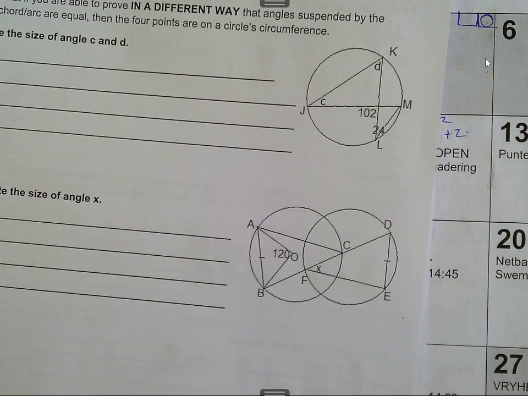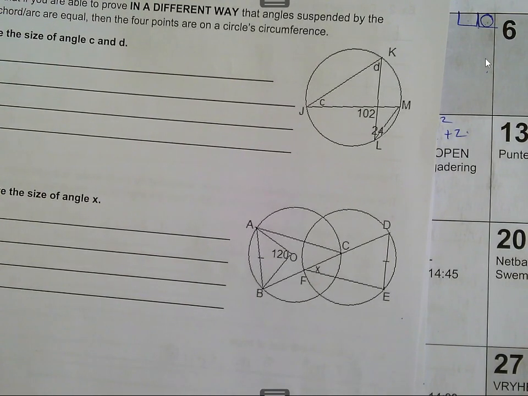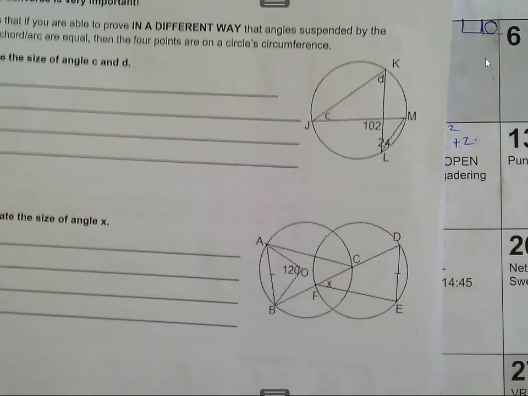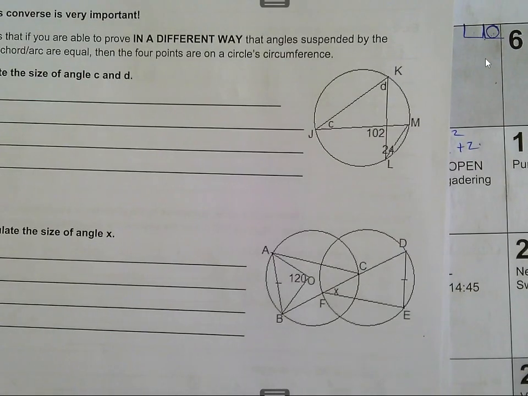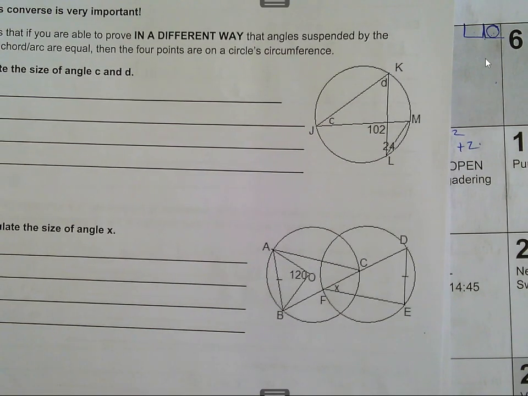This is now the cyclic quadrilateral theorems. I want you to look at example 1. Look at the 102 degrees and at that D, the one at K. And now you look at me. The angle 102 is not at the midpoint.